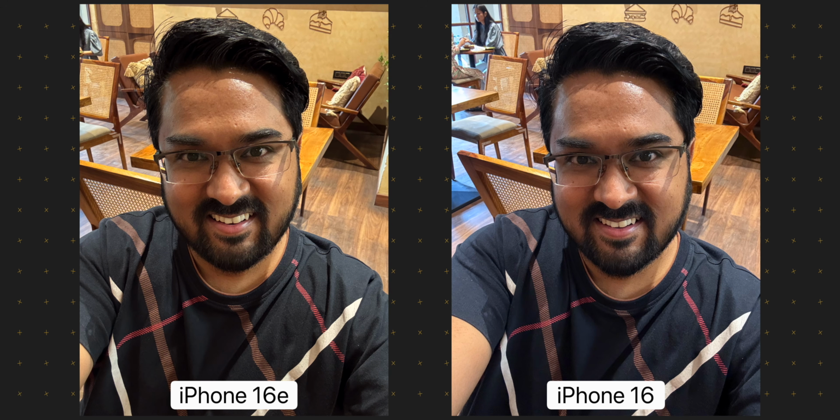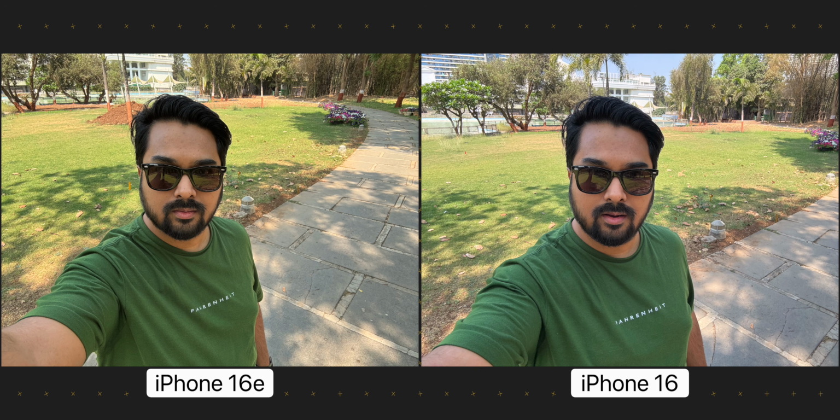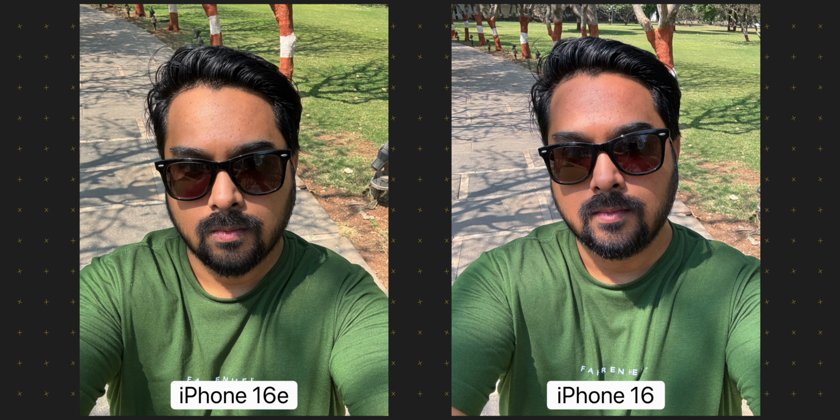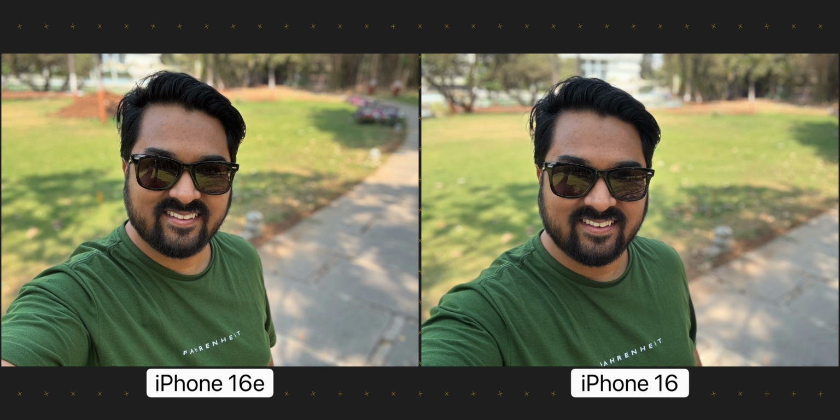The level of detail and the dynamic range is the same in these selfies from both of them. So overall, I'm really happy with the selfies from the iPhone 16e as they are on the same level as those from the iPhone 16. iPhones are not the best phones out there for taking selfies, and I feel like the 12 megapixel selfie camera on both these phones should have been upgraded to at least 24 megapixel, so we could have had extra details in these selfies. But I am still happy that just like with the daytime shots, we are getting pretty much similar performance in these shots from both the phones.